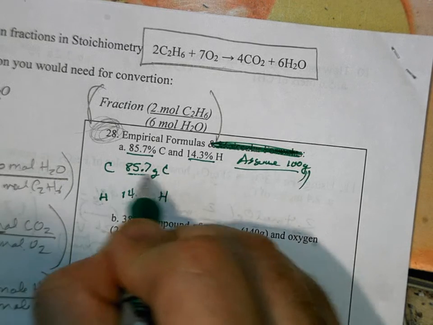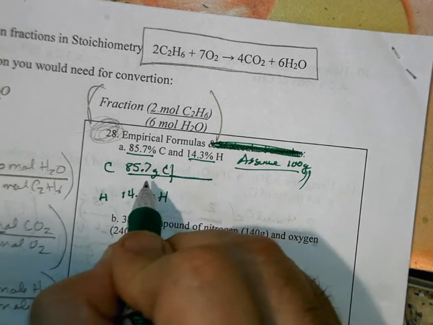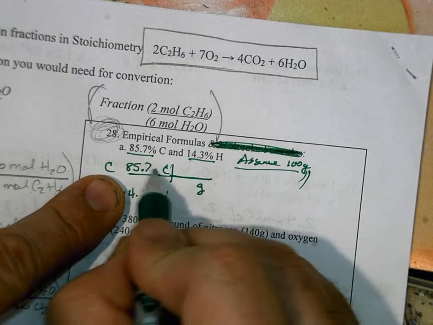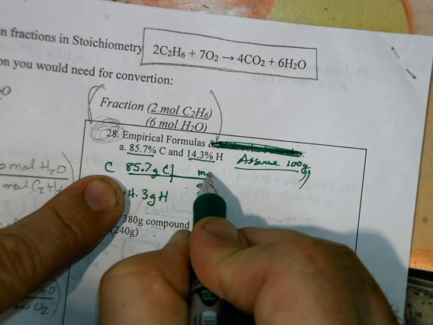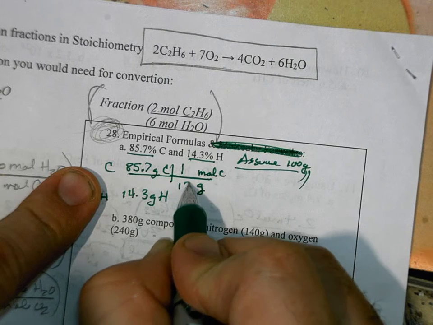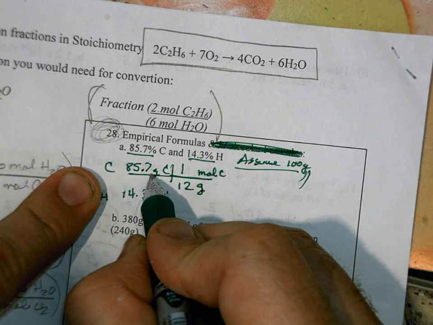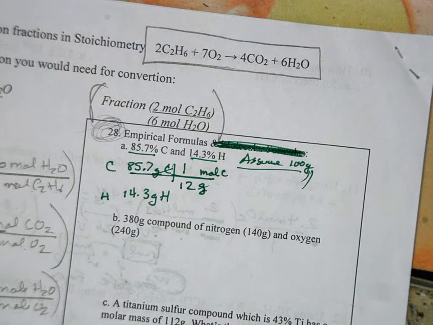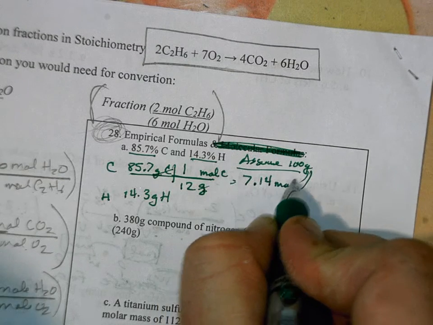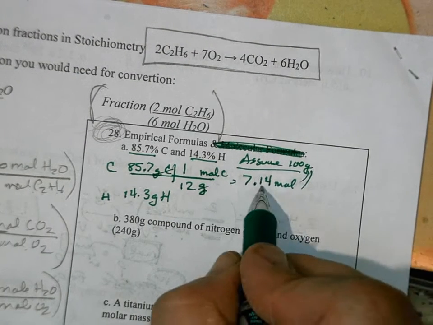So now we need to divide by the molar mass, because when we convert this to moles, you always need to have what you were given on the bottom of the fraction and moles up here. And 1 mole of carbon, we look on the periodic table, is 12 grams. You're probably getting that. So we can cancel those two out. Let's see, we have 85.7 divided by 12. We end up with 7.14 moles of carbon. And I'd like you to go to 2 decimal places on these.